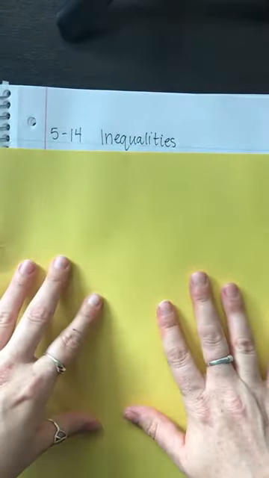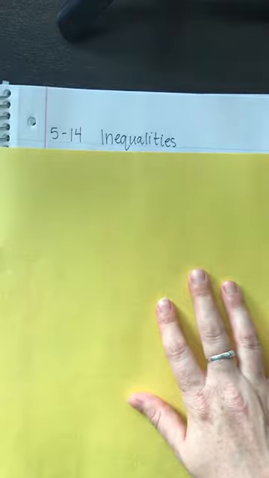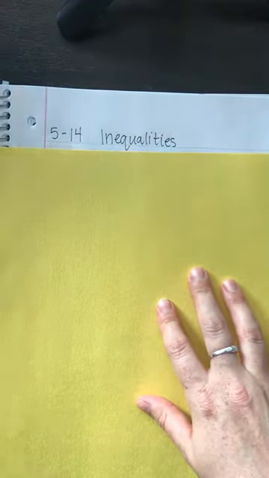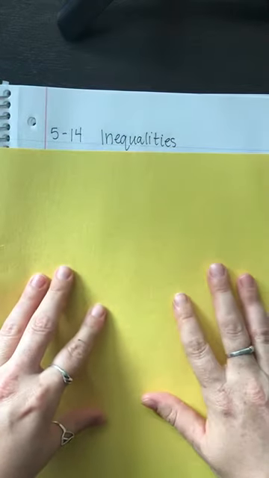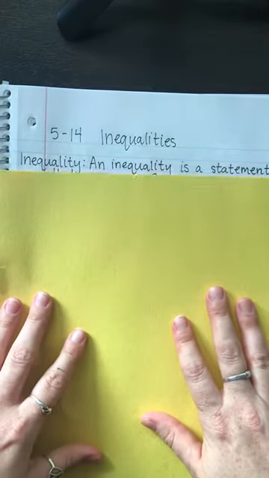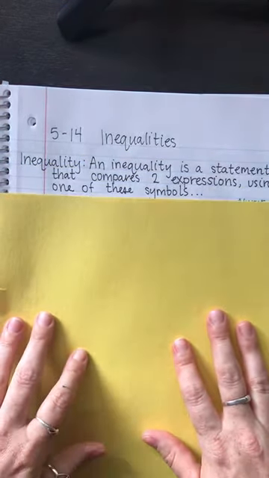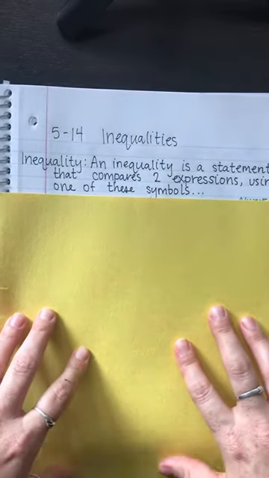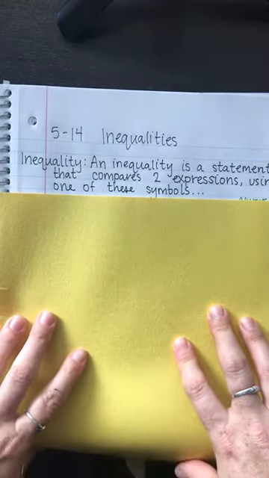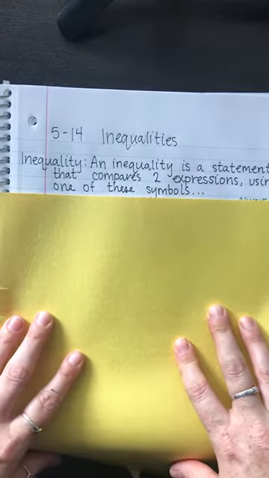So 514, inequalities. This is 4 pages of notes, but they're all really spread out, so don't panic. Although there are a few definitions in here. So let's get started. An inequality is a statement that compares two expressions using one of these symbols.